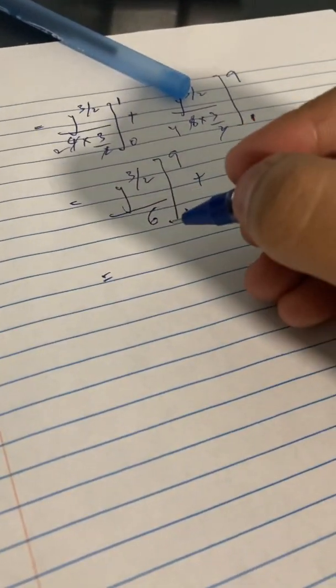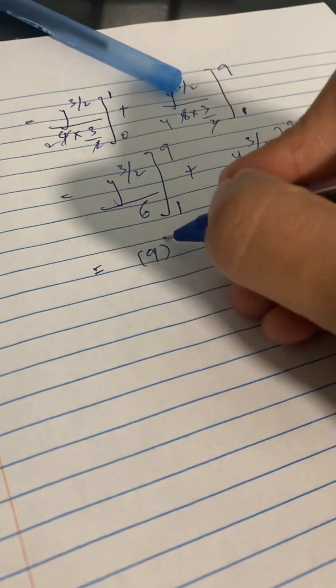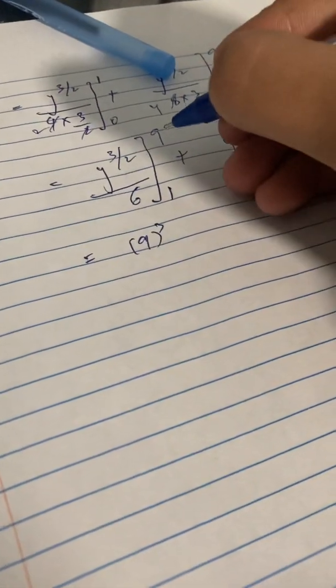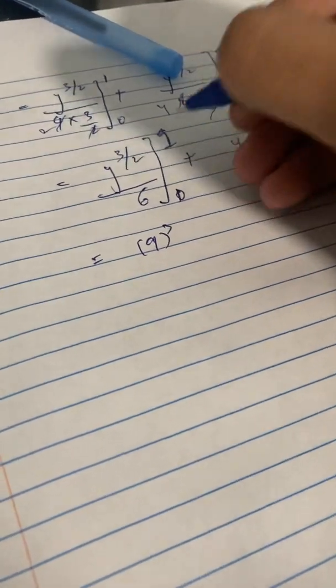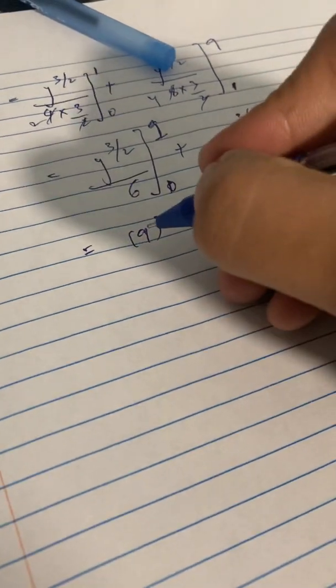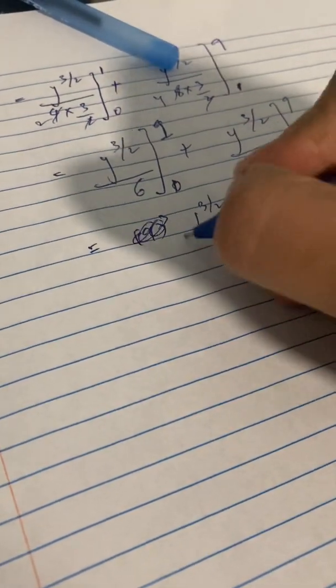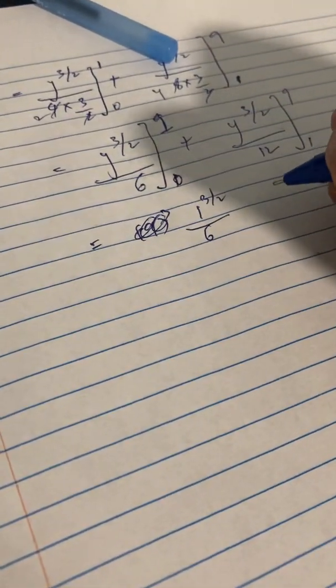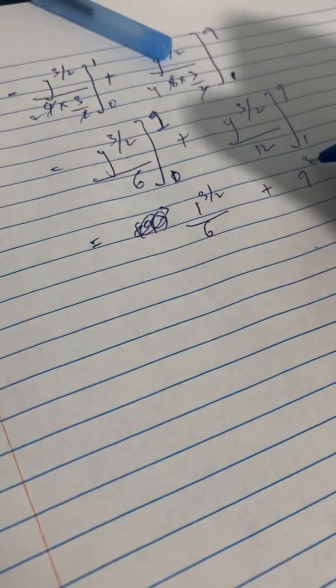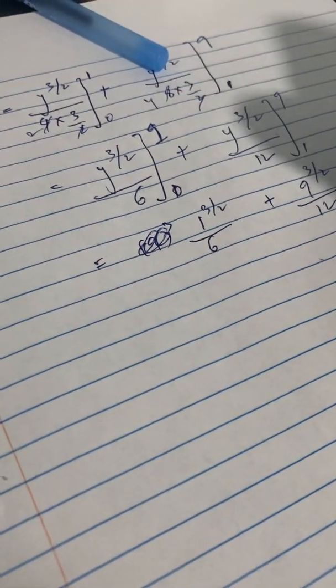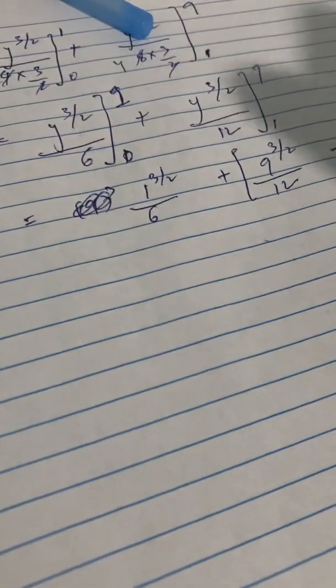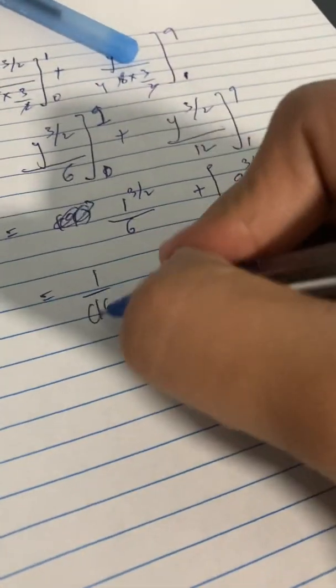So this is equal to 1 to the power of 3 by 2 by 6 minus 0, plus 9 to the power of 3 by 2 by 12 minus 1 by 12.